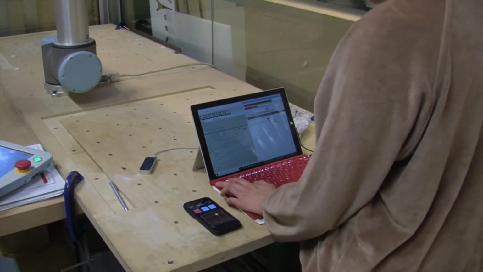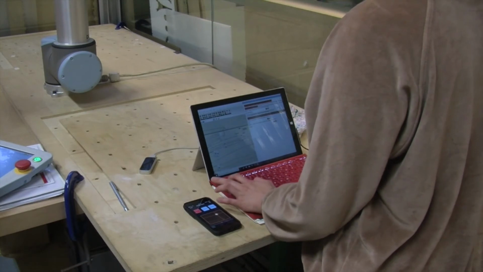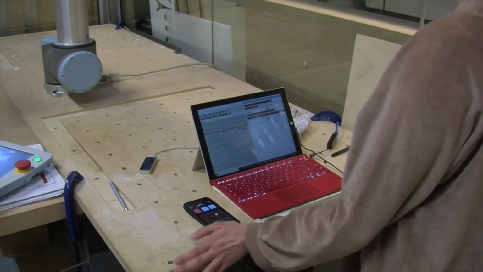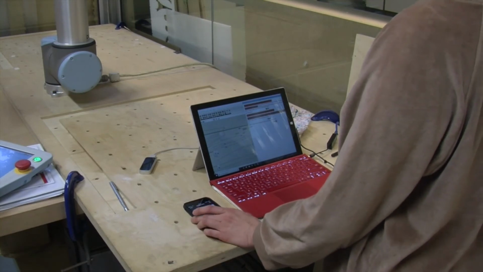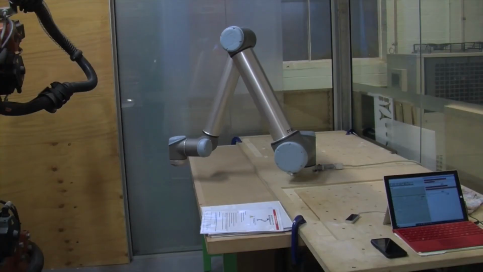I've turned my Metro off now, so it's just going to be giving the same 20 numbers over and over again. So those will be our repeated movements. And then I'll upload the program, and then I'll press play.